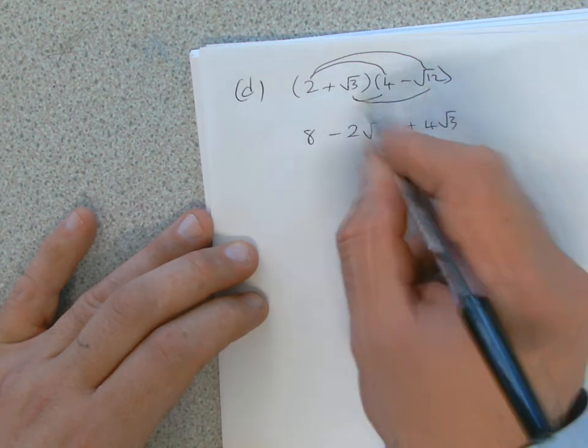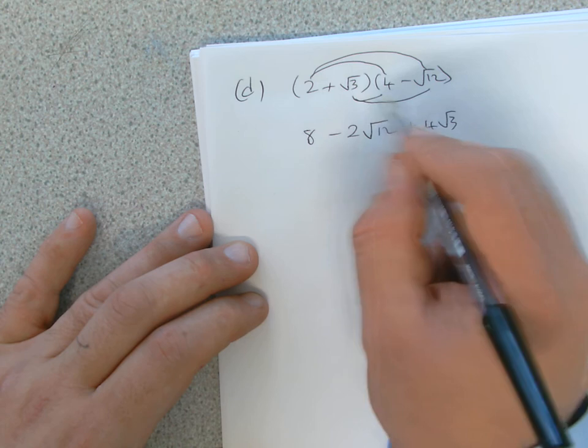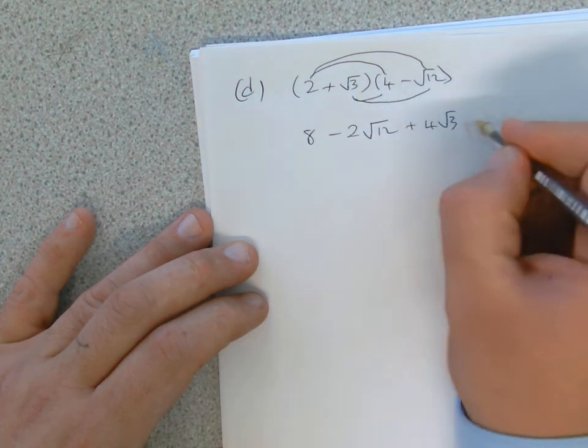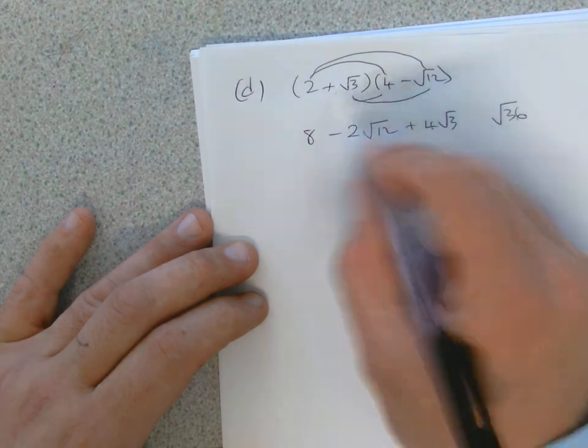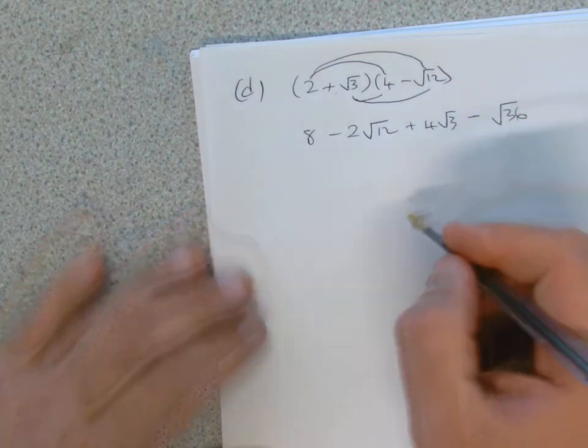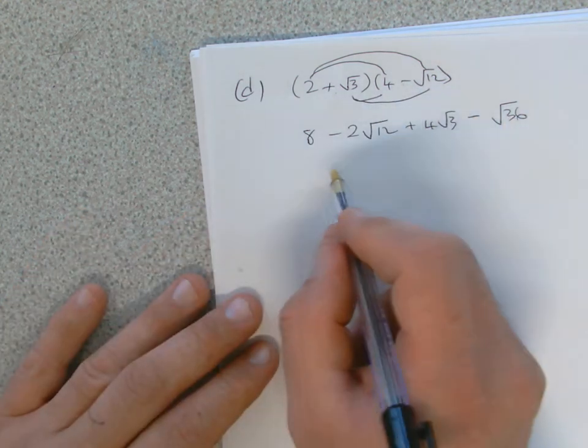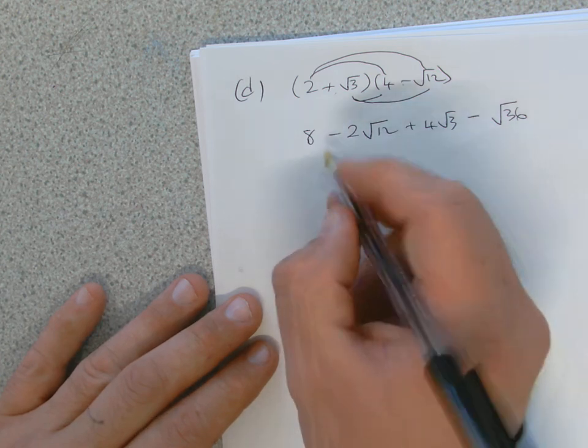Now when you times these together, of course you can put it under 1 square root. 3 times 12 is 36. So it'll be root 36. Okay? And because it's plus times a minus, that becomes a minus there. Now we can simplify this. Okay, maybe we'll just do it in one go here.